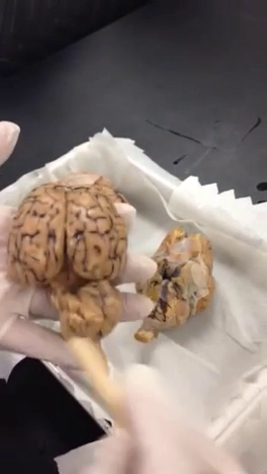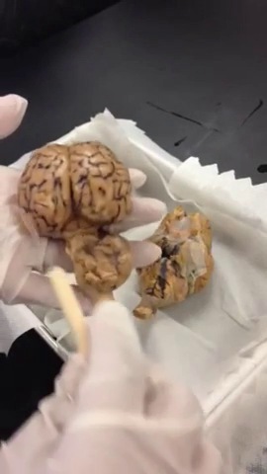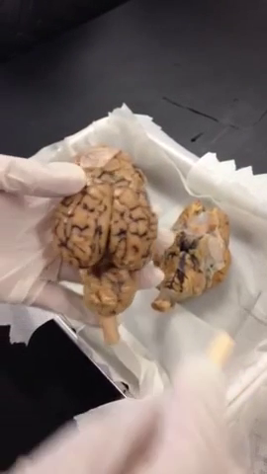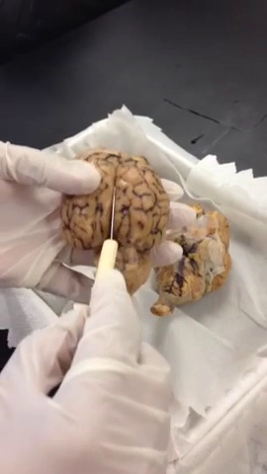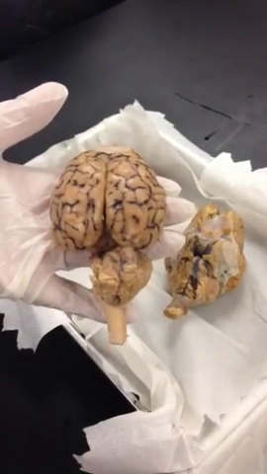Cerebrum. Longitudinal. Name the entire structure. Cerebrum. Longitudinal fissure. Longitudinal fissure that separates your right and left hemisphere.